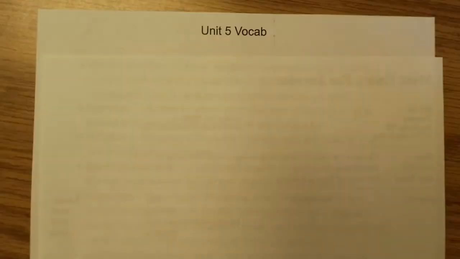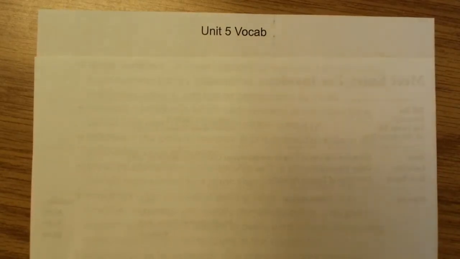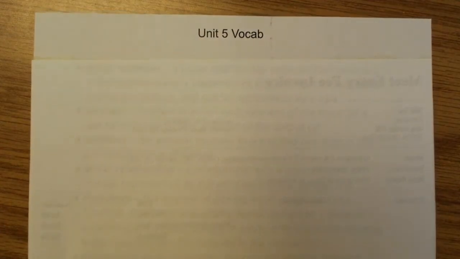All right, so while I'm out at the regional cross country meet today, tomorrow we're going to be looking at some vocabulary and that kind of thing. Okay, for starters, if you do not know where to put this, we're doing it in your eBinder.